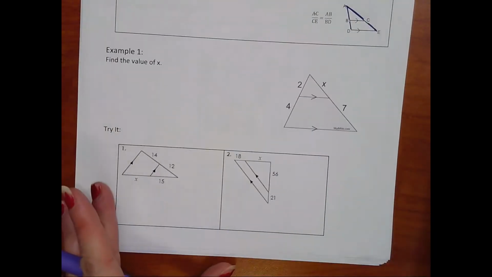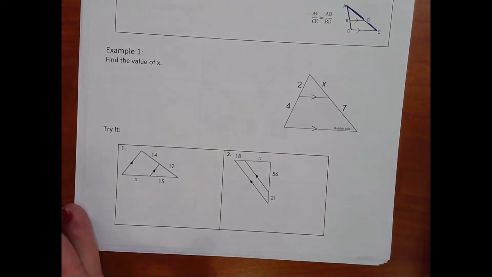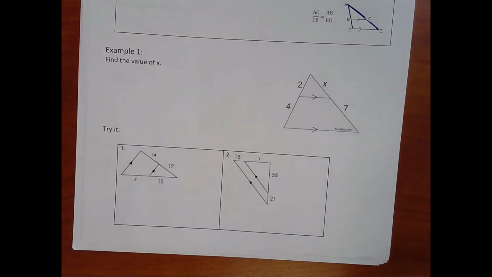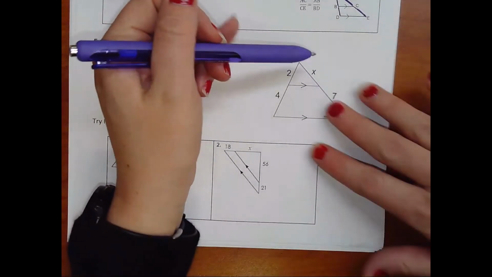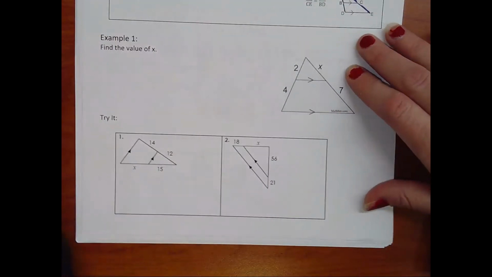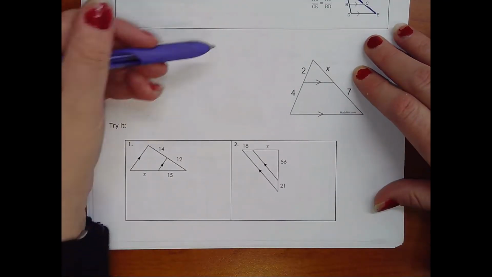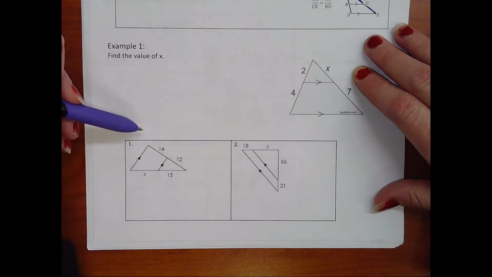Let me show you a couple of examples. I don't want to do a ton, because I feel like it's going to be overkill since you are just setting up proportions. For example 1, they want us to solve for X. Whenever you are finding X, set up that proportion, cross multiply and solve.